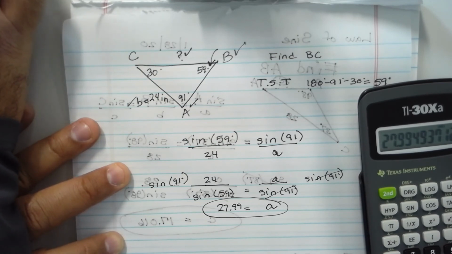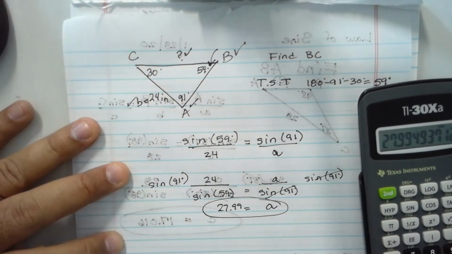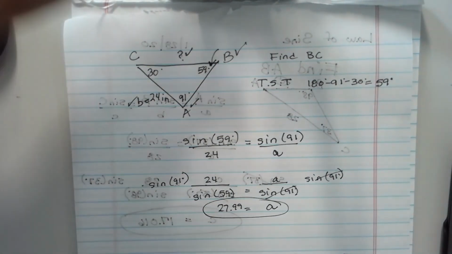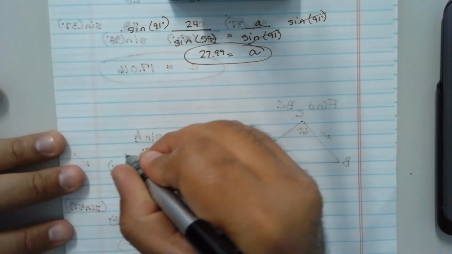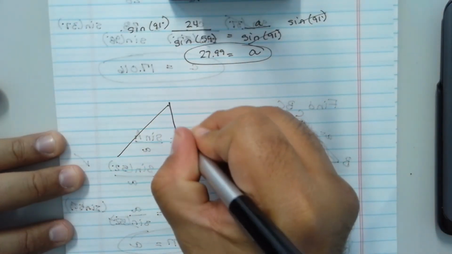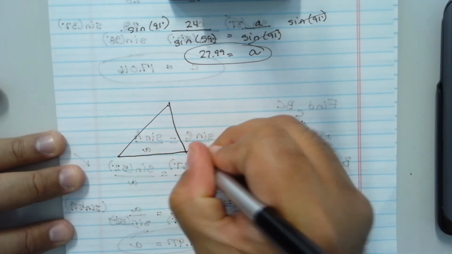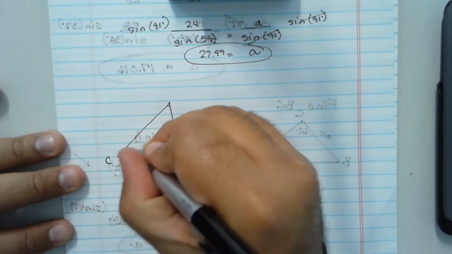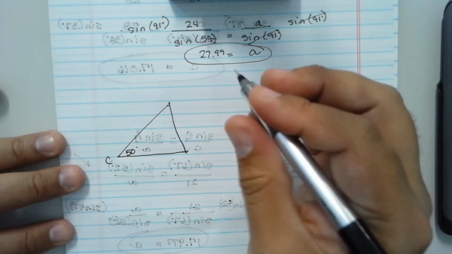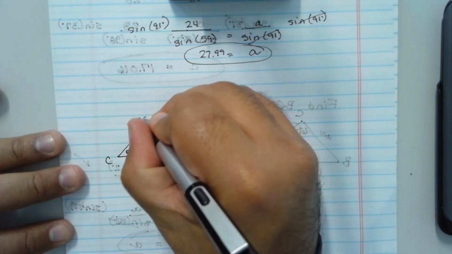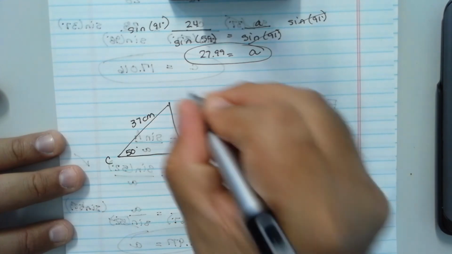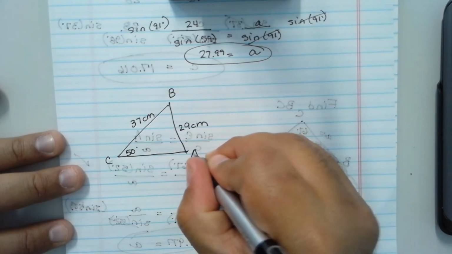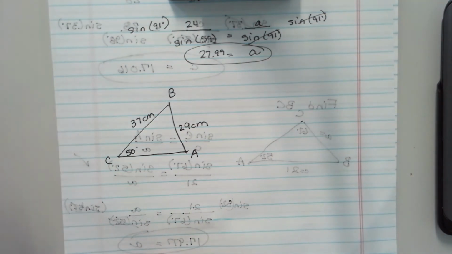So let's find another one. Let's look at this one here. In this case, we change it around just a little bit. We want to find the angle. This is C, 50 degrees. This is 37 centimeters, 29 centimeters, B, A, and that's it.